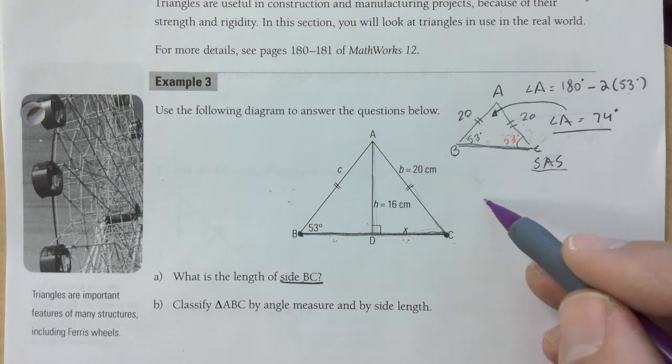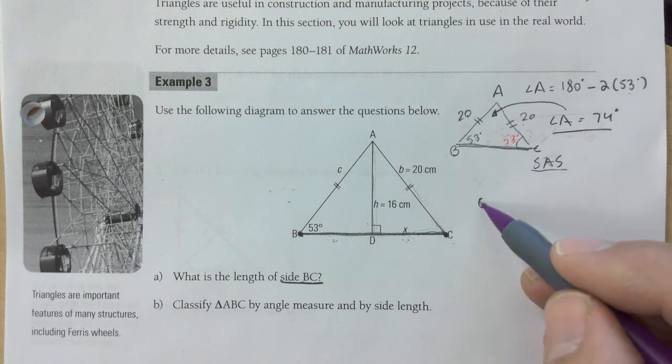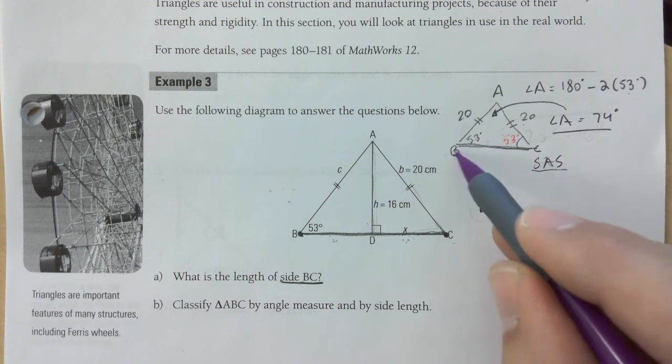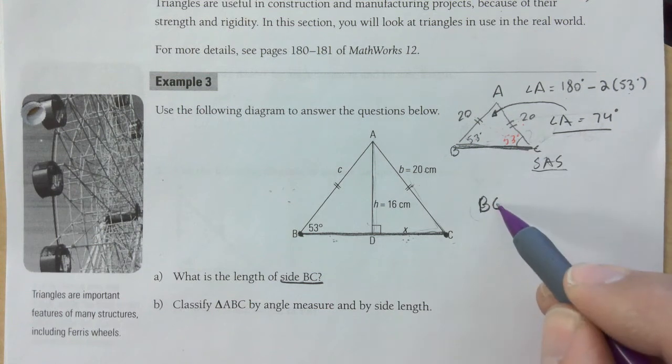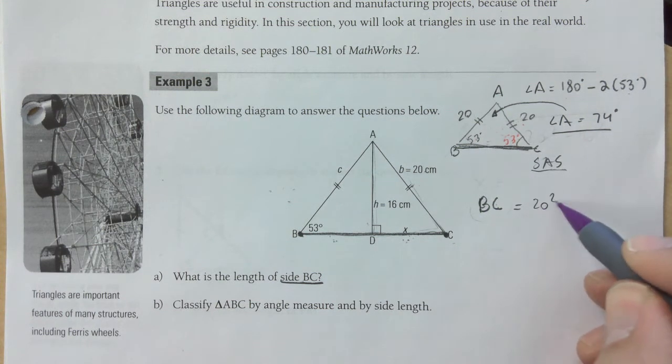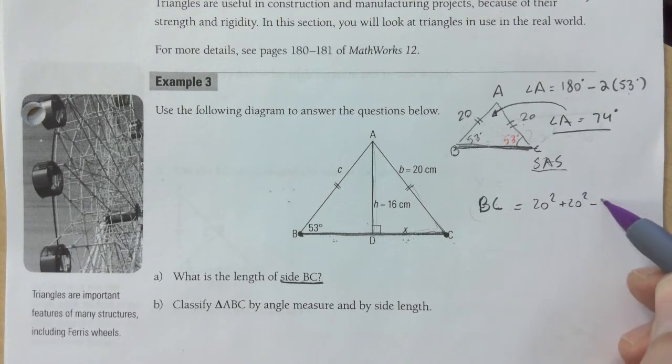So to find BC, let's get used to that notation. We're talking about this stretch when you have two capitals like that, right? So that would be 20 squared plus 20 squared minus 2 times 20 times 20 times cosine of 74.